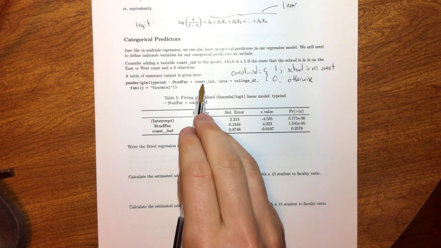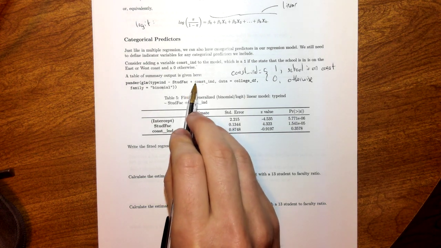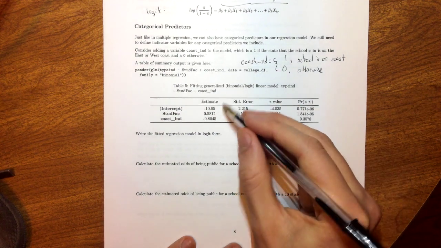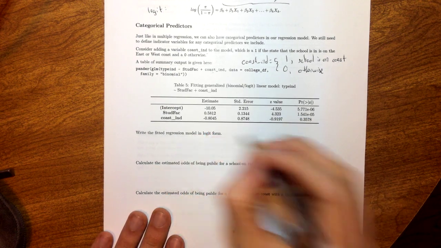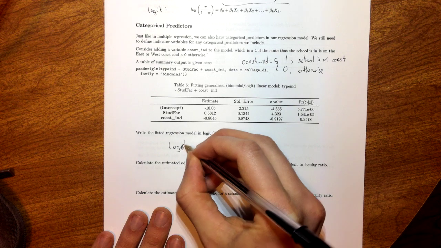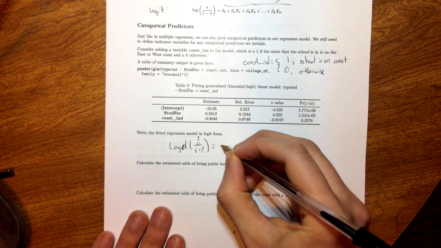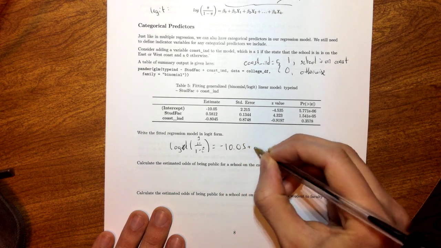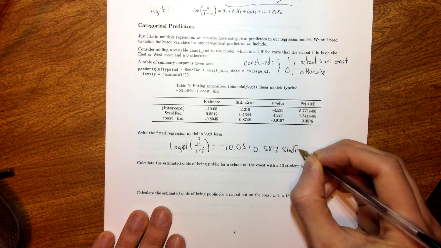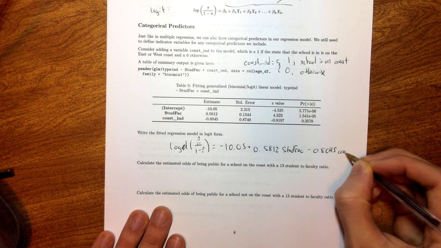again, it's a similar type of deal to what we did for LM. We could just add it as a predictor in this GLM statement in R, and we get this nice table of output. So let's go ahead and write this model in logit form. So our log odds, and I'm just grabbing the 3 coefficient estimates from that table to get our fitted equation.